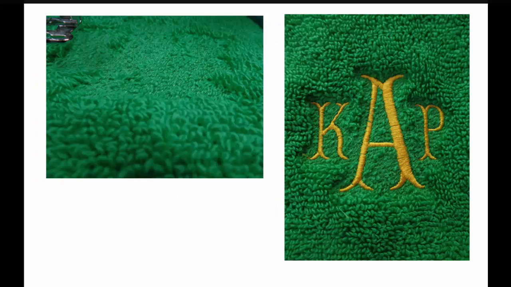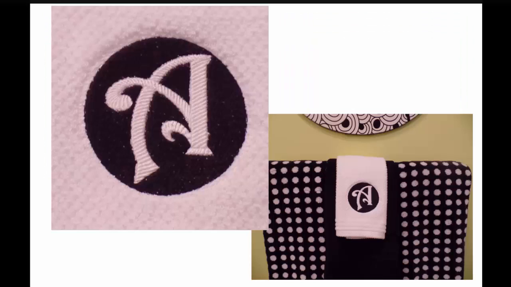I've talked mostly about using this new nap blocker feature with towels, but it is also for almost anything with a nap or a pile. Again, fleece, certain types of knits, minky, those types of things. Here's another sample I did. The black circle has the nap blocker behind it. I wanted a polka dot look to match my other towels. Let's take a look at how I did this.